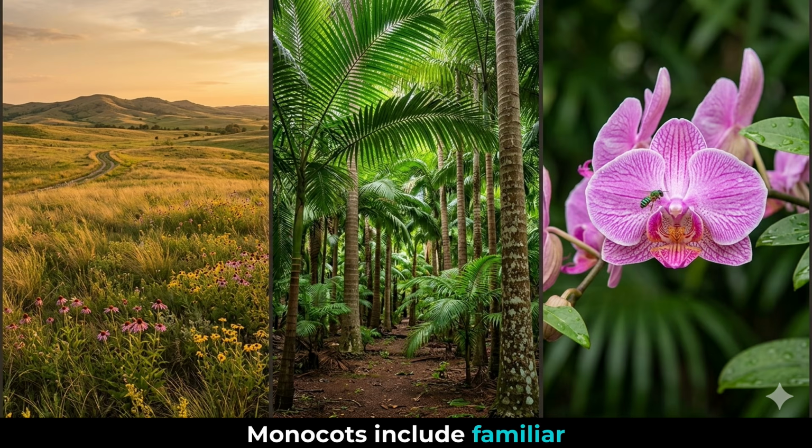Monocots include familiar plants like grasses, palms, and orchids. And while they're not usually the first thing that comes to mind when people think about trees, California is home to several tree-form monocots, particularly palms.